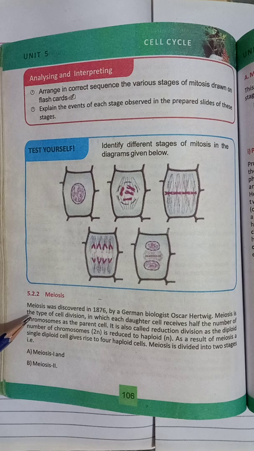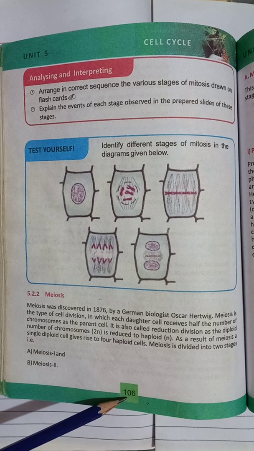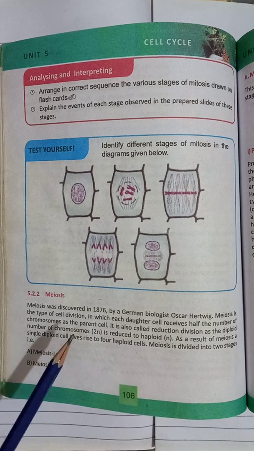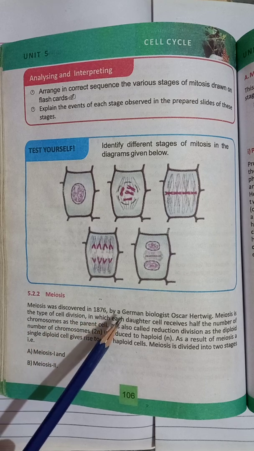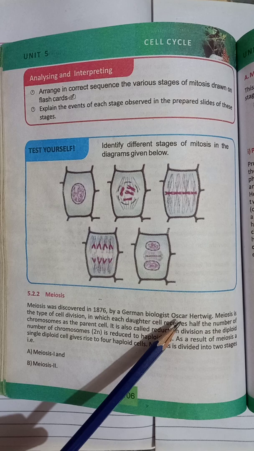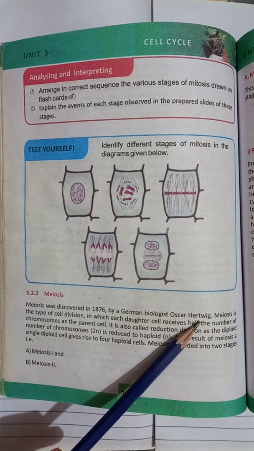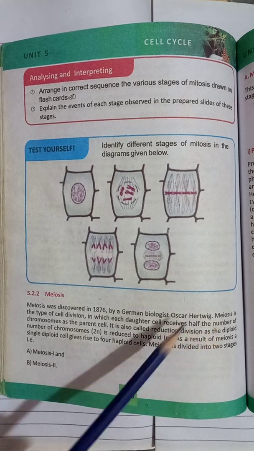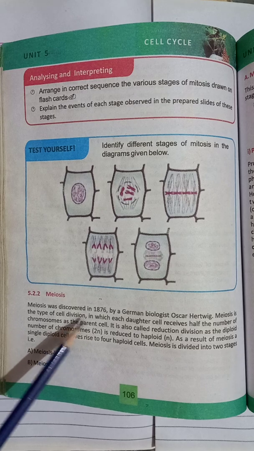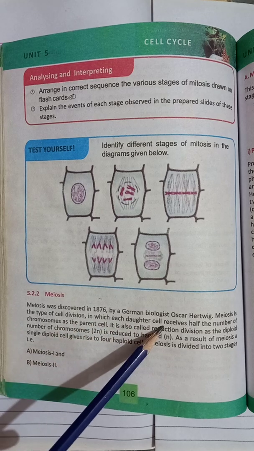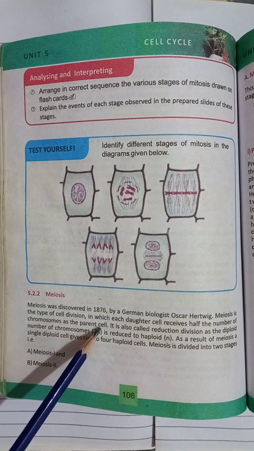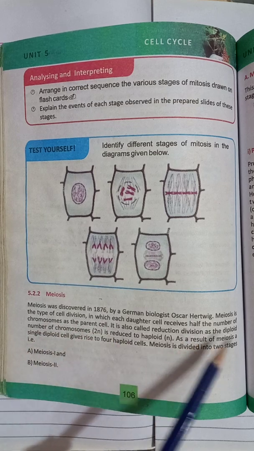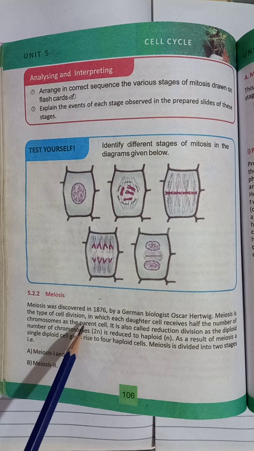Students, for meiosis, come to page number 106 of your book. Meiosis was first discovered in 1876 by a German biologist, Oscar Hartwig. Meiosis is the type of cell division in which each daughter cell receives half the number of chromosomes as the parent cell. Meiosis is totally different from mitosis.